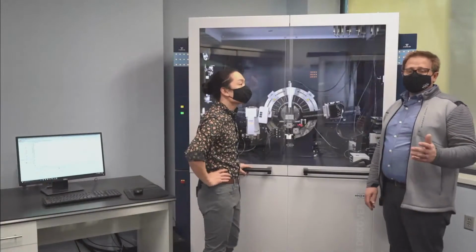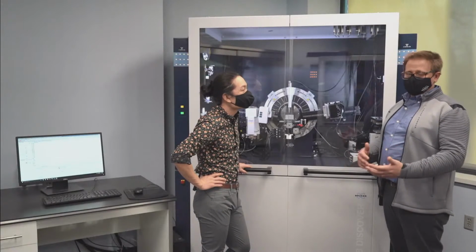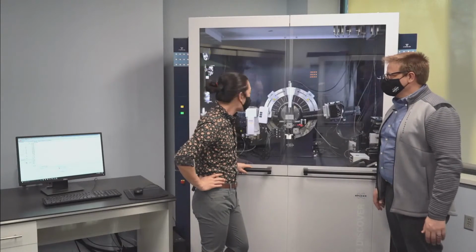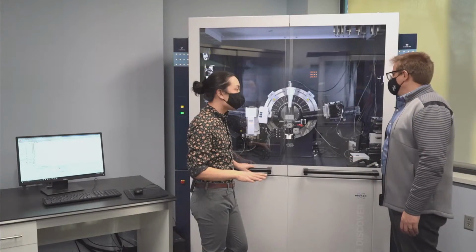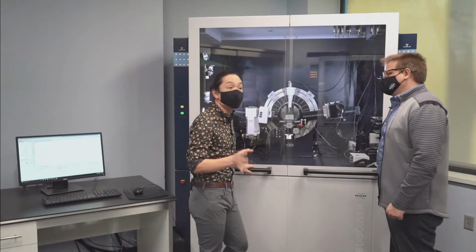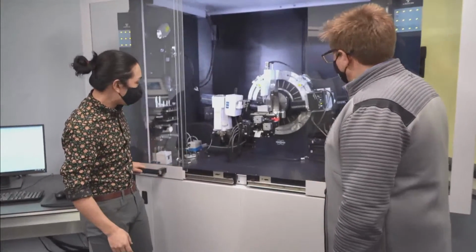So here we are in the XRD lab, and we're going to take a look at the instrument and see how easy it is to do this 0D, 1D, 2D switching. Yeah, sounds great. All right, so how's the instrument set up right now, Nate? The system right now is set up for a powder diffraction scan, a traditional 1D scan. Well, why don't we open the doors and I'll give you a little look inside.